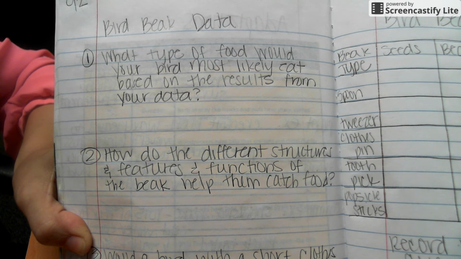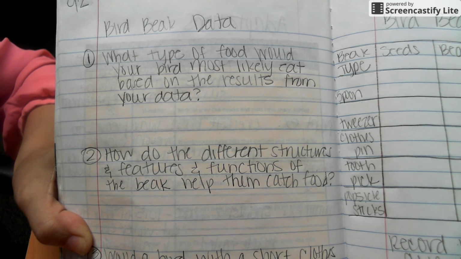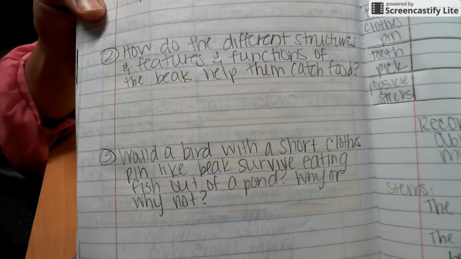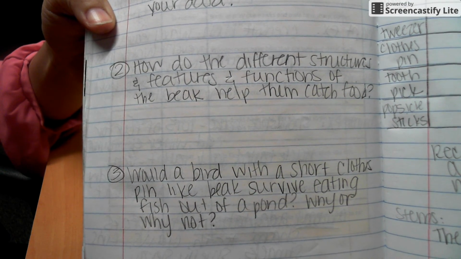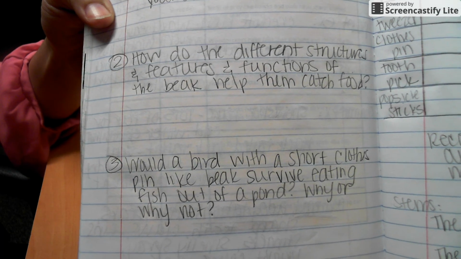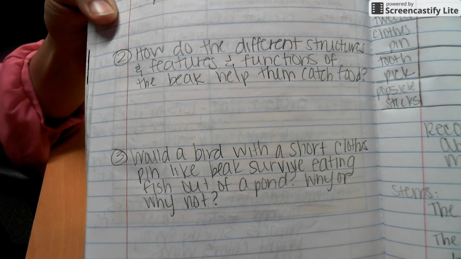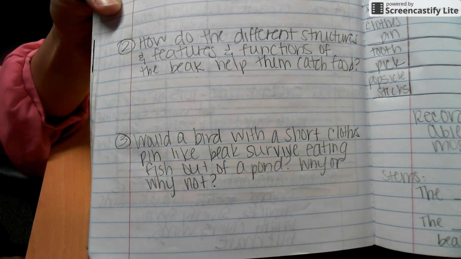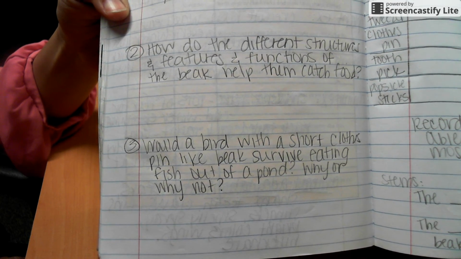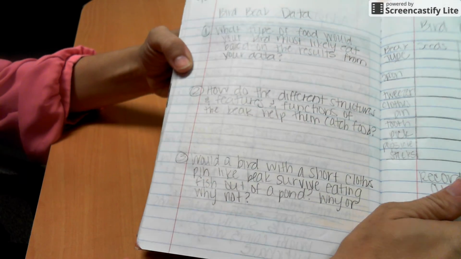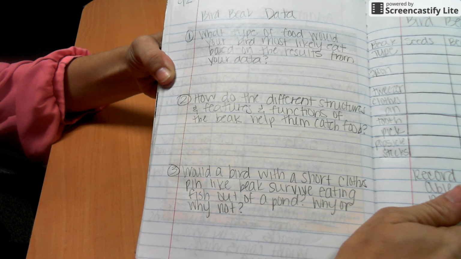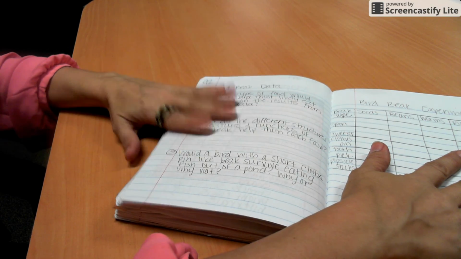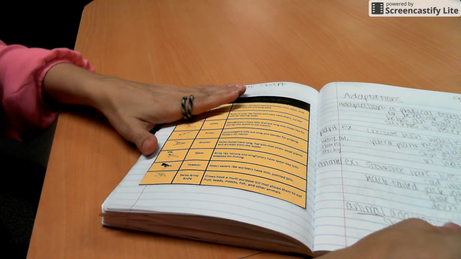Question 2. How do the different structures and features and functions of the beaks help them catch food? So we're going to look at how the different beaks help them catch food in different environments. And then the last one you're going to copy down is, would a bird with a short clothespin-like beak survive eating fish out of a pond? And then you'll tell me why or why not. Not today, but when we do this on Thursday. So all you're doing right now is copying down your 3 questions.